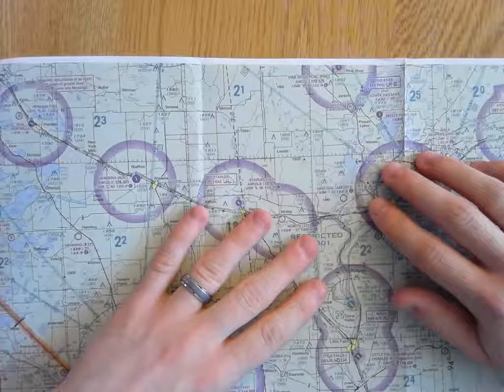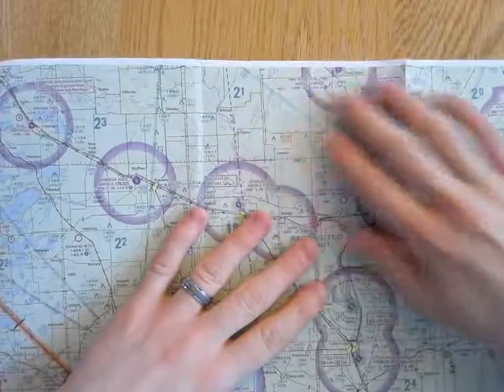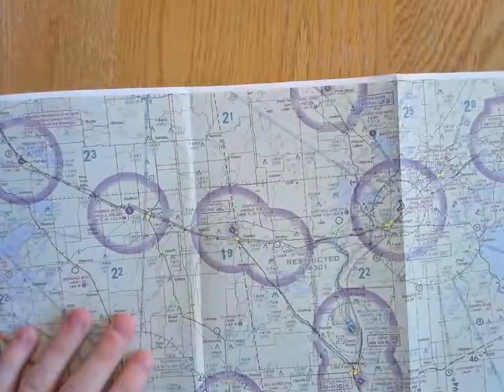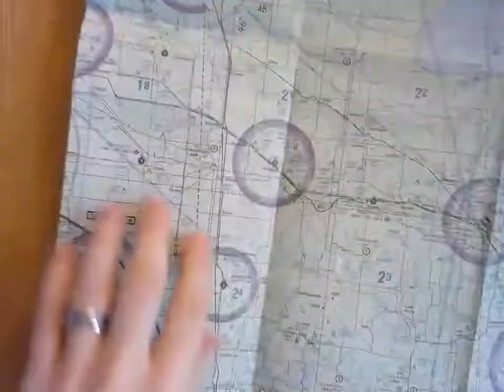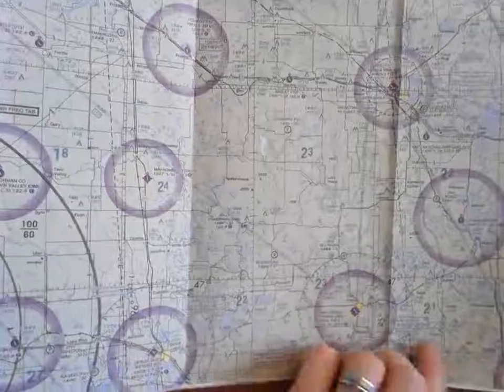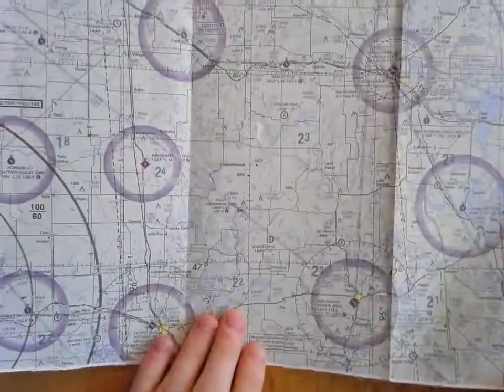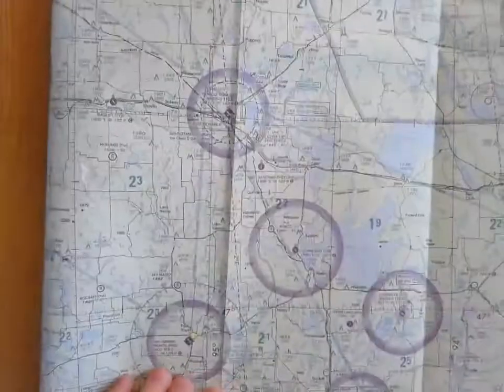So obviously a lot of bodies of water, but that's not going to be too much of a concern for us. As we head out past Pine River, it doesn't look like there's anything too concerning that would be in the way there. Now if we flip to the other side of the chart, we can actually find Pine River on this side of the chart as well.